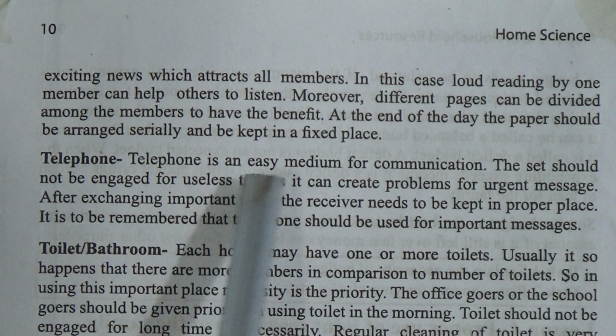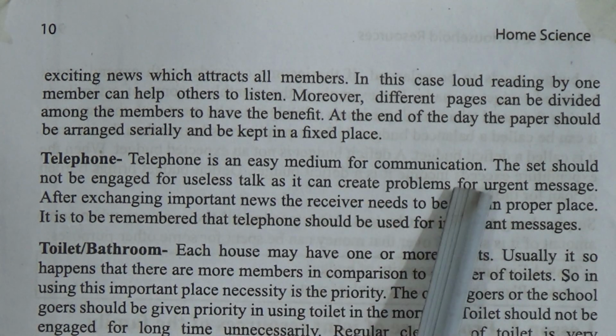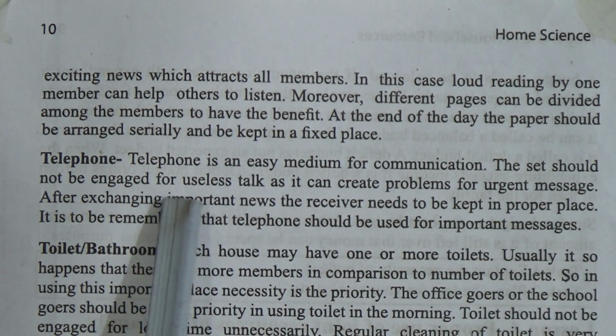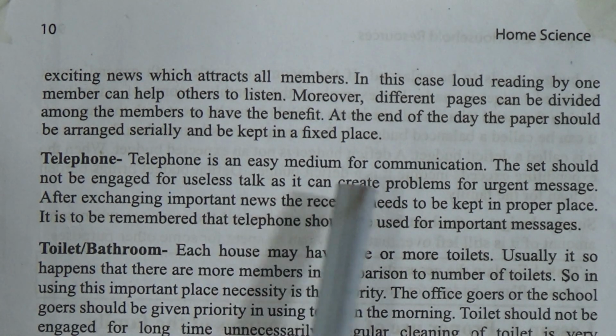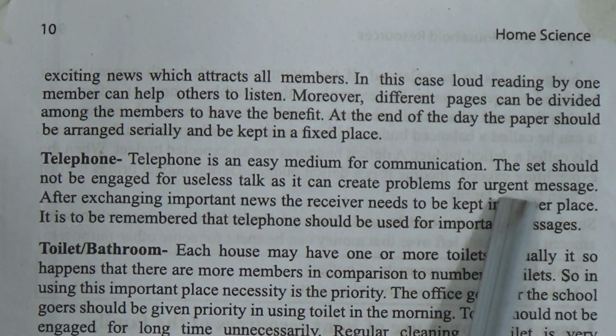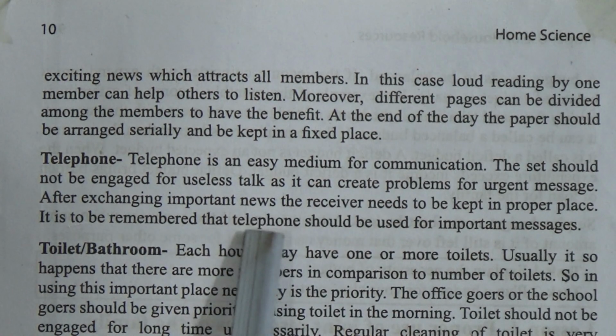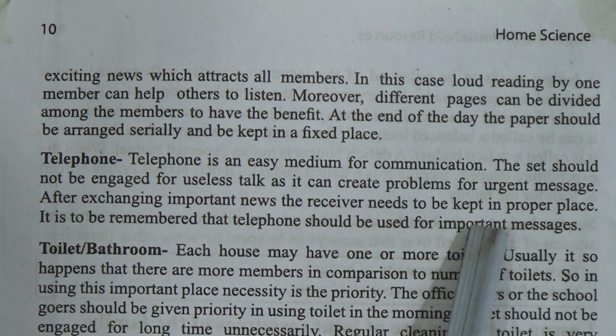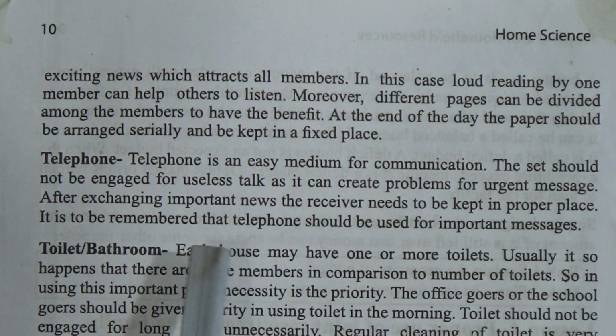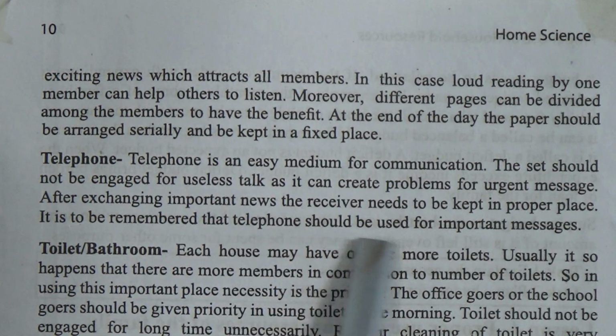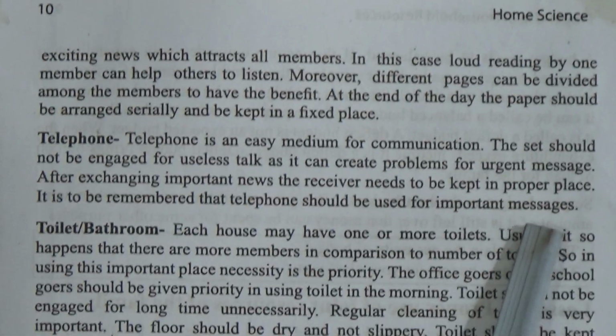Next, telephone. Telephone is an easy medium for communication. The set should not be engaged for useless talk as it can create problems for urgent message. After exchanging important news, the receiver needs to be kept in proper place. It is to be remembered that telephone should be used for important messages.